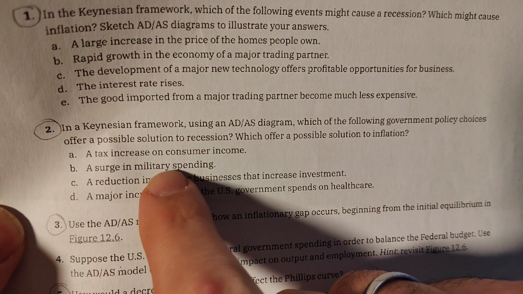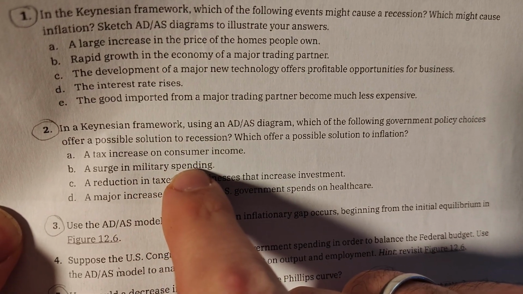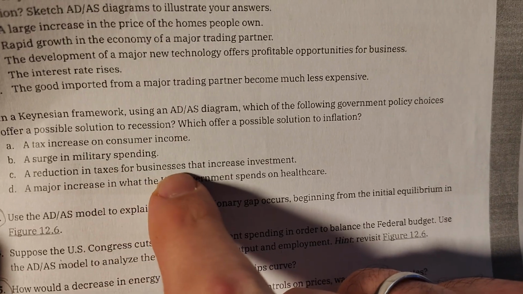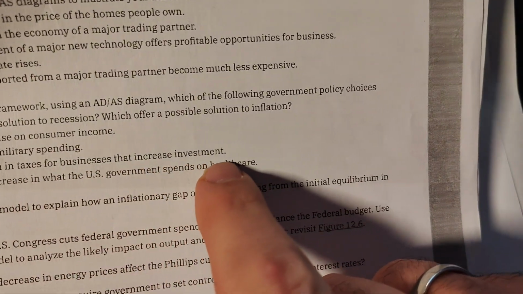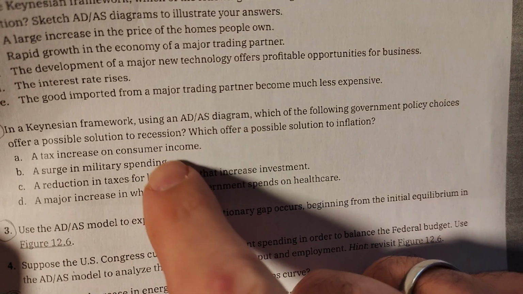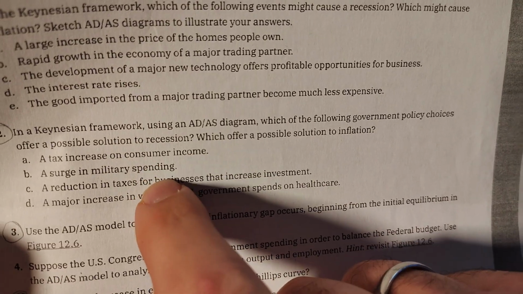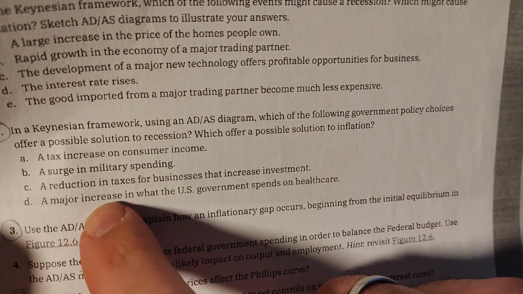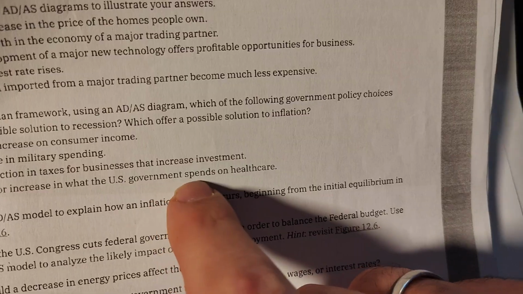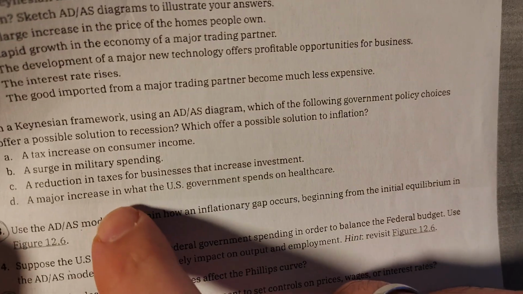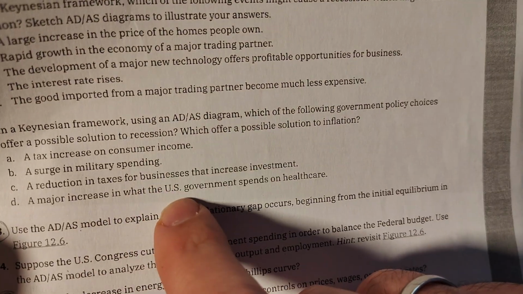A surge in military spending, that's an increase in G, that will help. A reduction in business taxes, that increases investment, that's also going to help, right? And then a major increase in what the U.S. government spends on healthcare, that's an increase in G, that will also help.